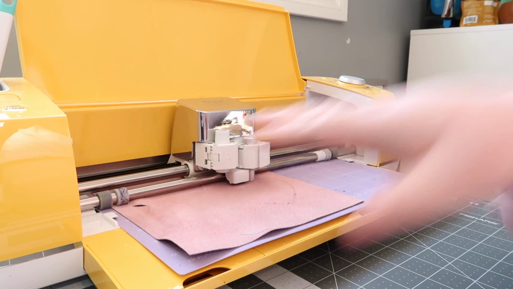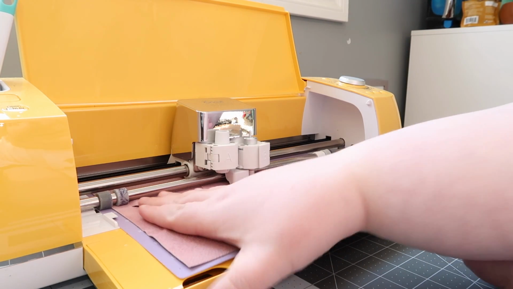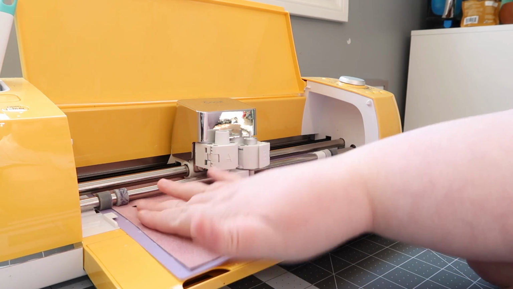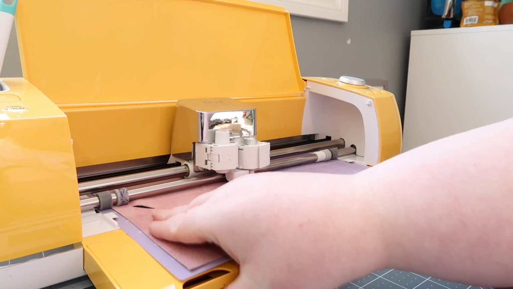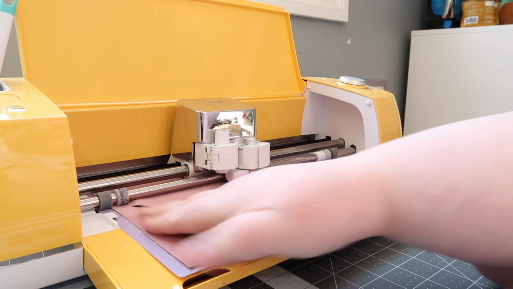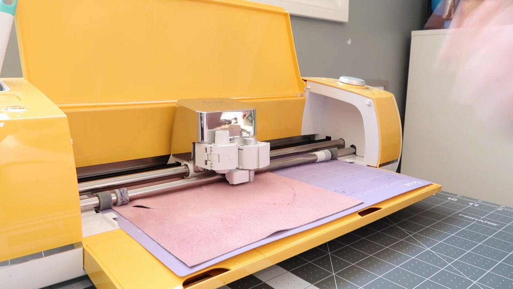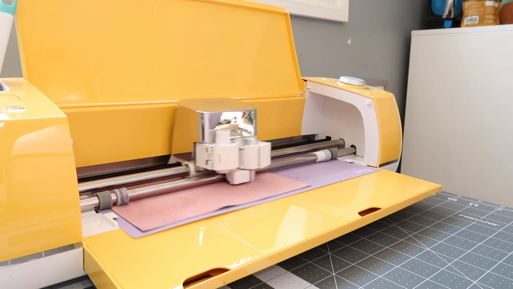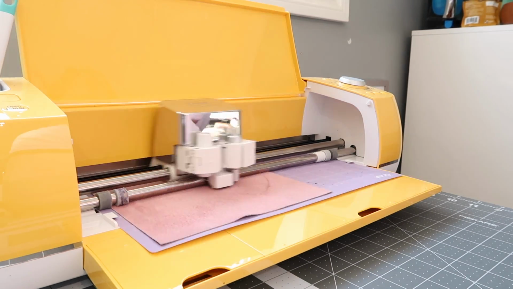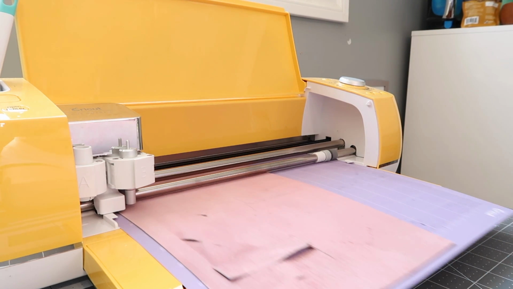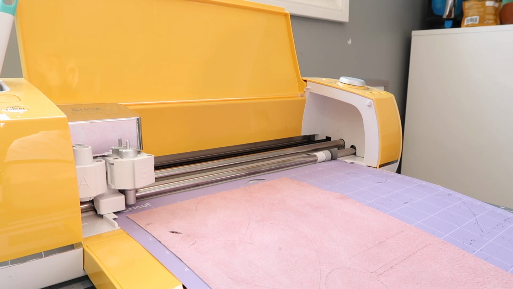Alright, so I just paused it because you can see it's pulling up a lot here, and I want to just re-stick that down. It's fine to do this. As long as you don't eject it, it's fine, and it'll just pick up where it left off. But I really need this to stick down. Alright, let's go. See? That one is not cutting well at all, but it's all done. This is all trial and error anyway. Alright. Let's peel.